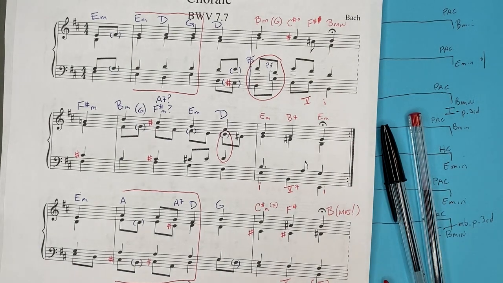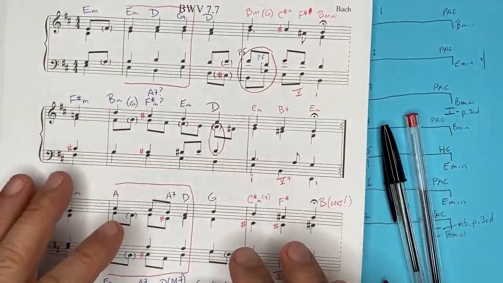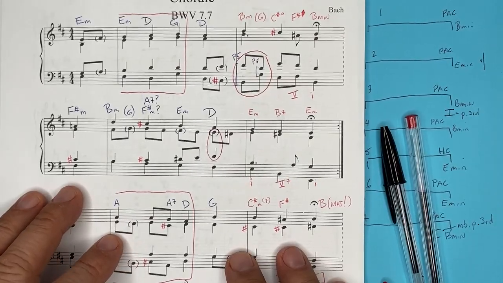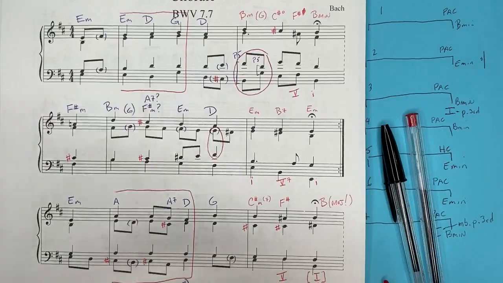Okay, that's all we're going to do for this one, and I'll do another video where we start tackling the phrases and the keys and things like that, and we'll talk about maybe why there's so much ambiguity between these two things and why E minor and stuff like that. Okay.